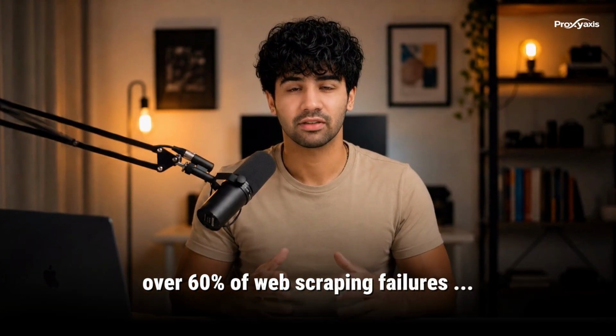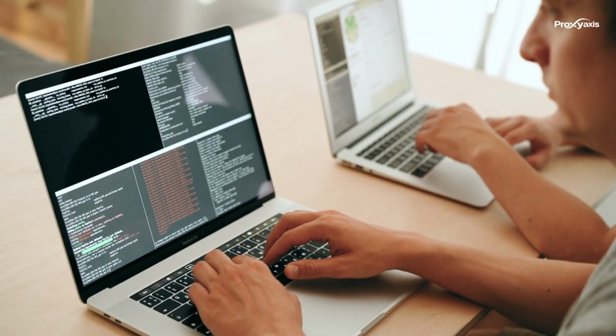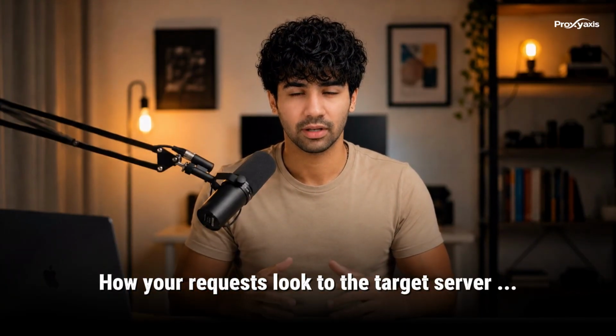Here's something most people don't realize. Over 60% of web scraping failures have nothing to do with your code. They happen because of how your requests look to the target server. And the fix? It almost always comes down to one thing: your proxy.